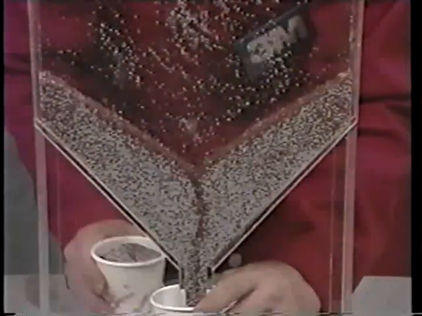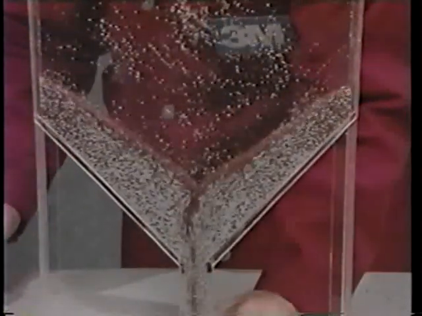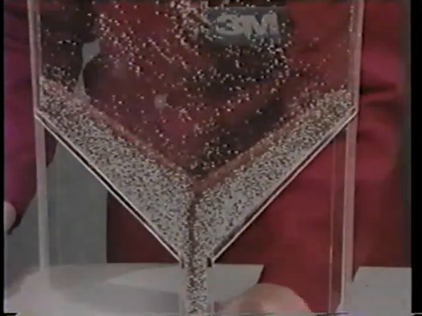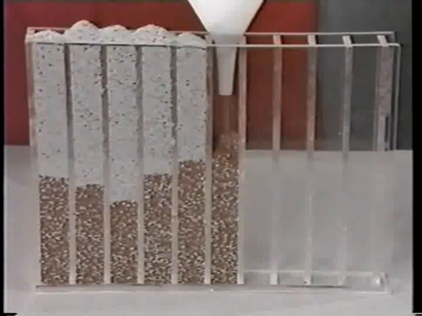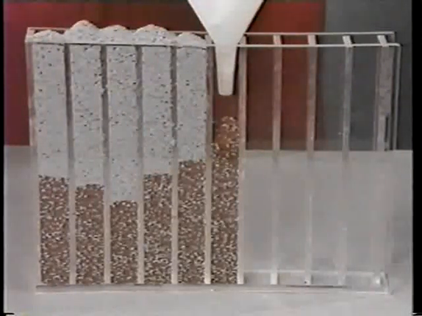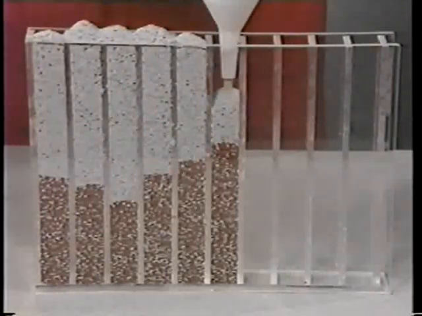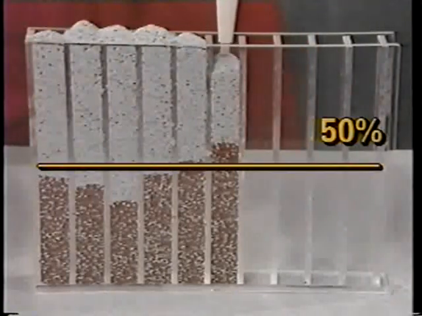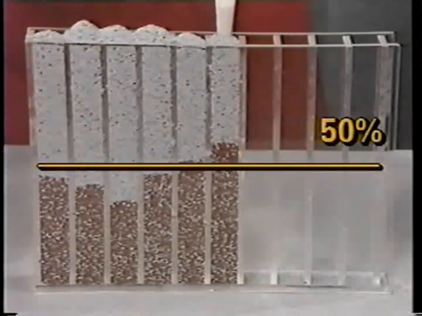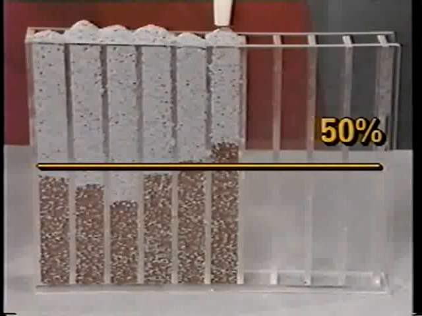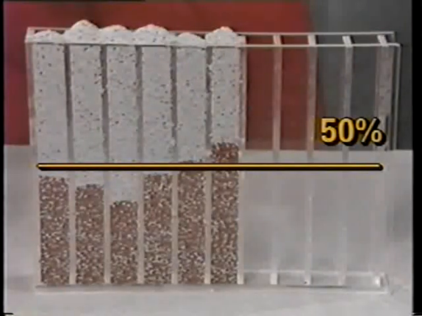Are the loads we're pulling out at the bottom still within the specifications we started with? By screening each discharge load, we can see that the first sample was pretty close to the starting percentage, but it didn't take long for the naturally occurring segregation to become apparent.